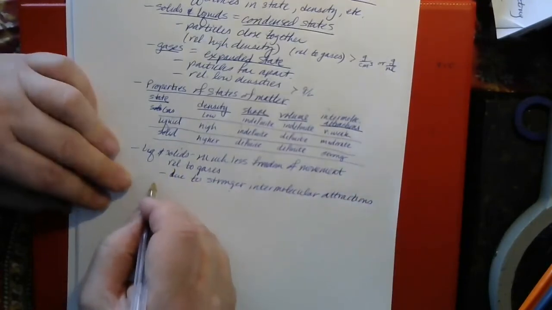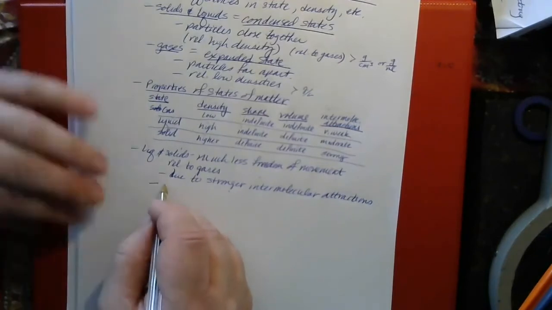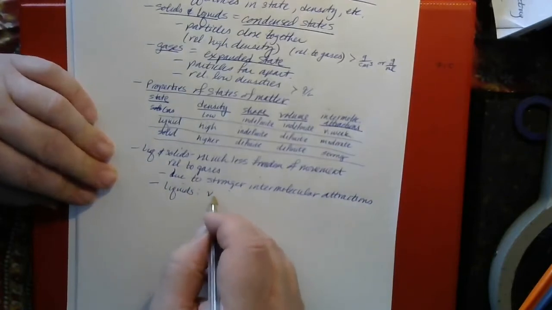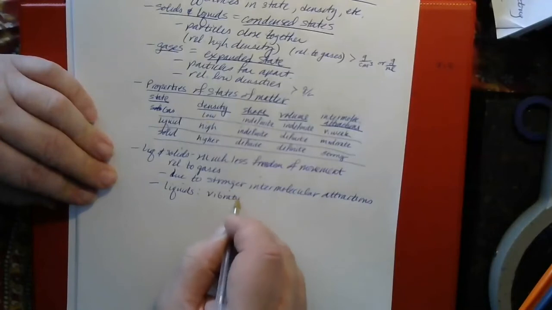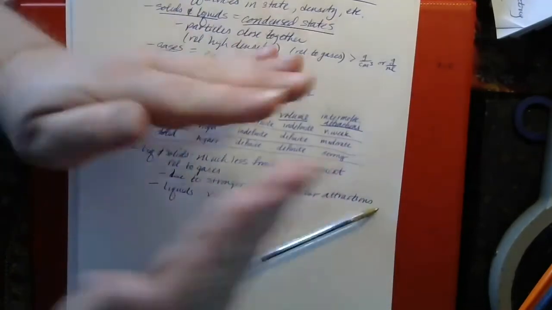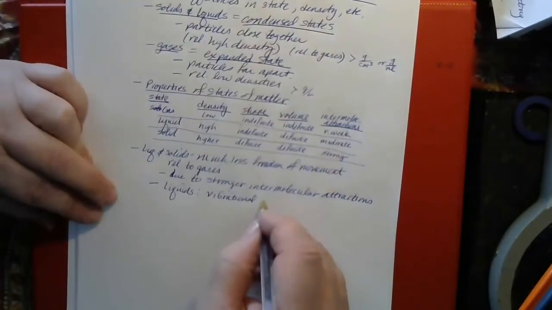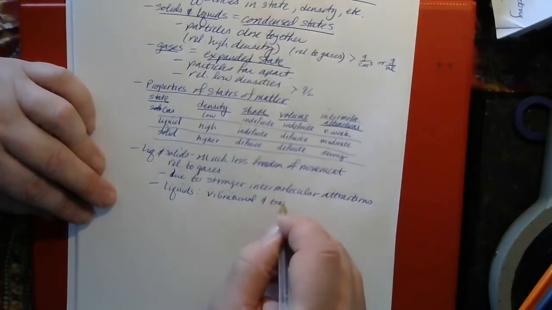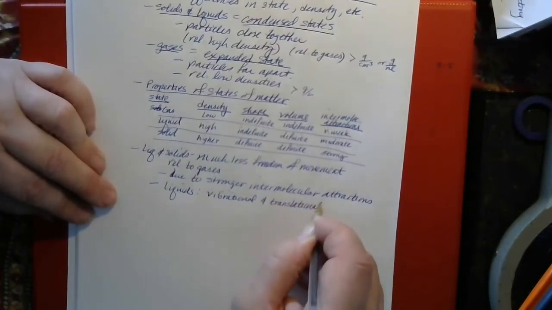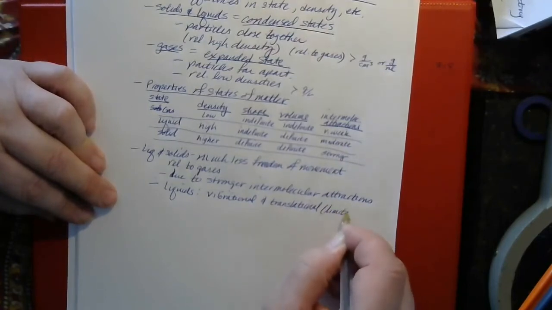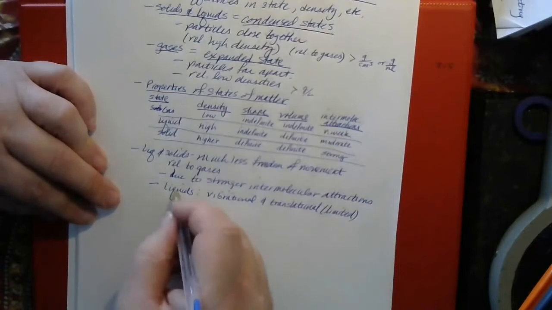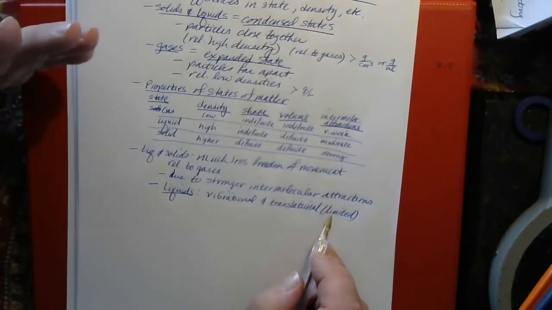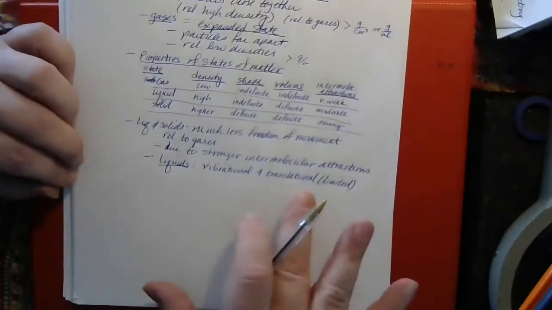And so to summarize what they actually can do, liquids have vibrational freedom of movement. And that is, the particles can vibrate in place relative to one another. And they have translational freedom of movement. But their translational freedom of movement is somewhat limited just by the fact that the particles are so close to each other in a liquid. So there's limited translational freedom of movement.